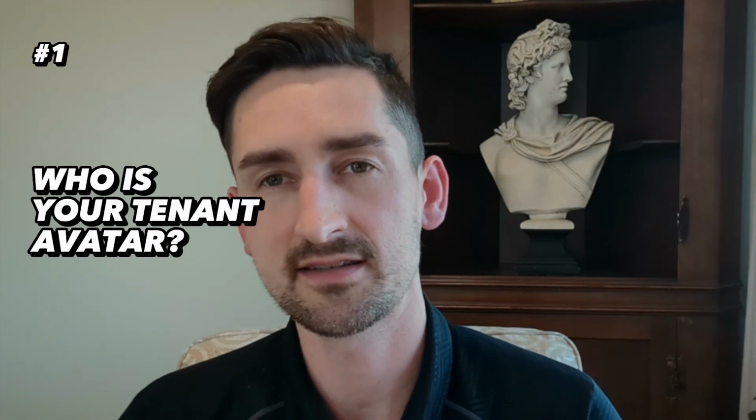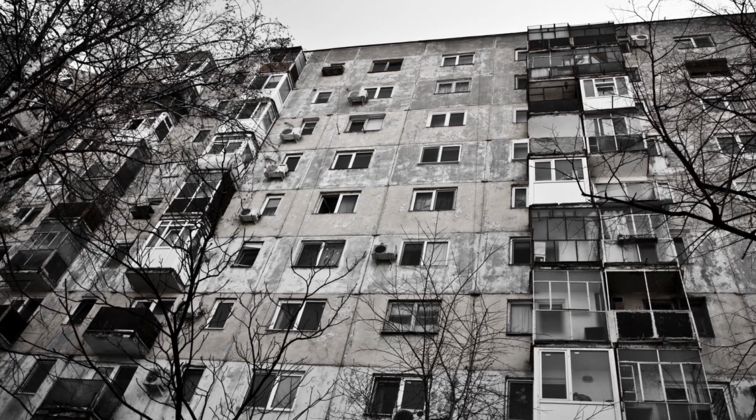First thing I want you to think about is who your tenant avatar is. Your tenant avatar is going to be determined by a few different things: the location, property class, and your overall market. What do I mean by all of those things? If you're in the inner city, let's say a rough neighborhood, you shouldn't be expecting to get a tenant with a credit score of 800 and a clean background check and a job that makes $150,000. That is a wrong expectation. So you want to figure out what that tenant avatar looks like and what a good tenant looks like in that area.